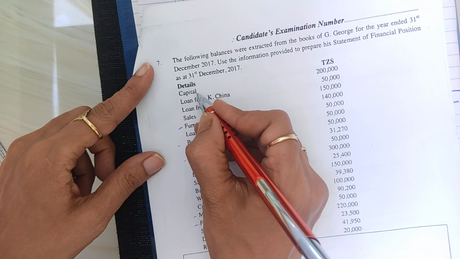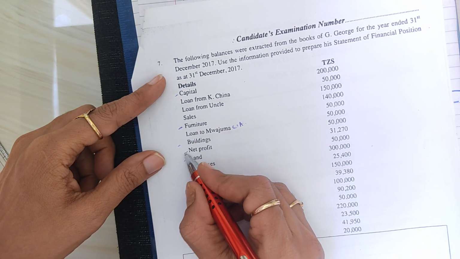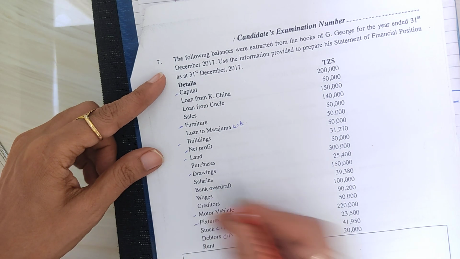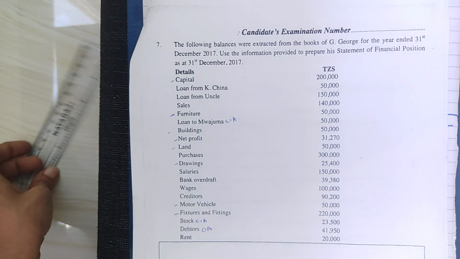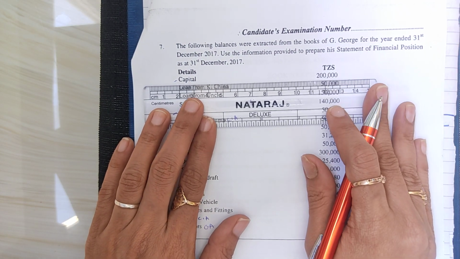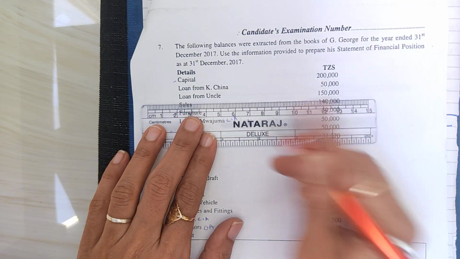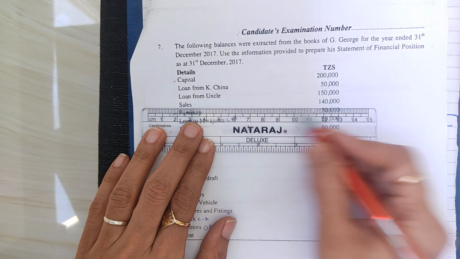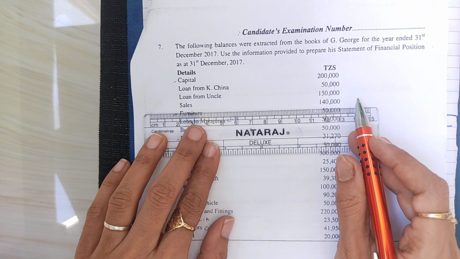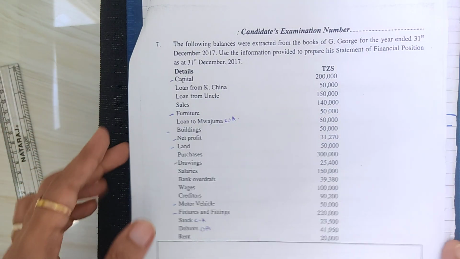So you can see here, this capital is given here, net profit is given over here, and drawing is given over here. Whenever this type of question is given, see that you are writing the correct amount. You can use a scale. First draw lines in between so that you will not write the wrong amount. Like in furniture you are taking the amount of sales. Don't make silly mistakes like this.